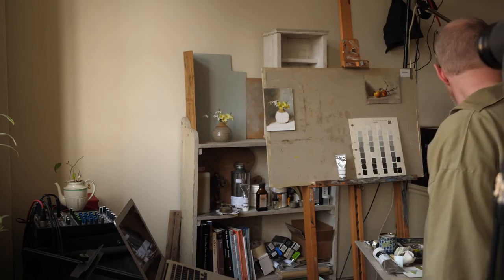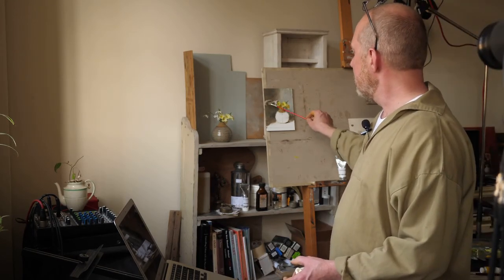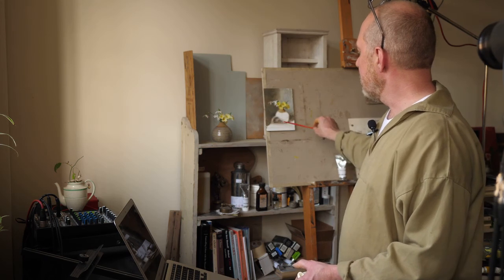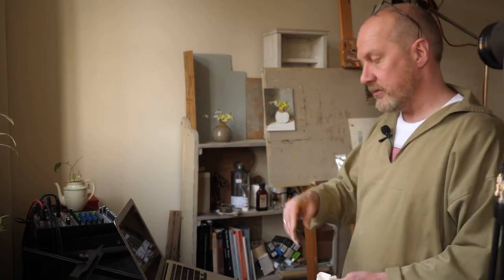I find personally, as long as the main subject is painted well, and the background is the right value and chroma, and it's setting off the subject nicely, it doesn't need too much work. Yeah, I agree. Impressionism looks easy, but it's not.